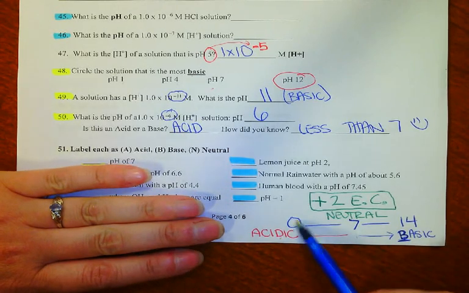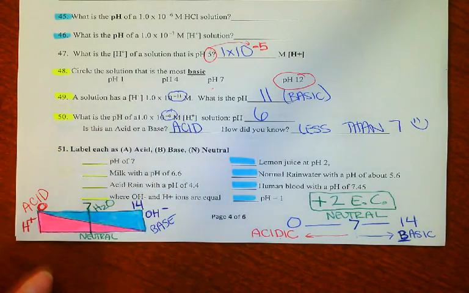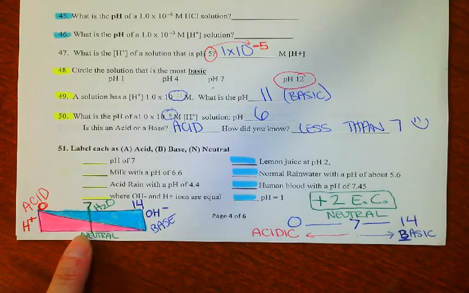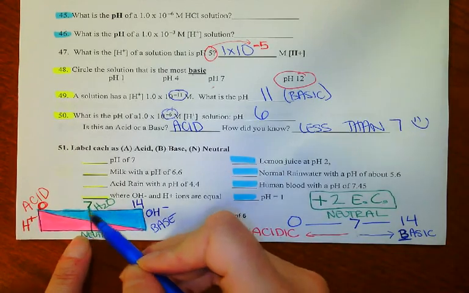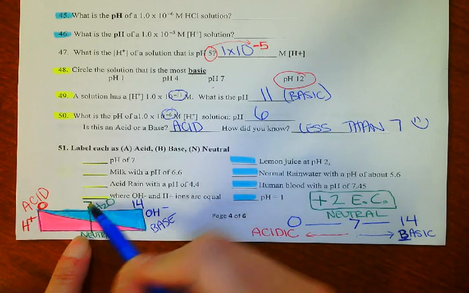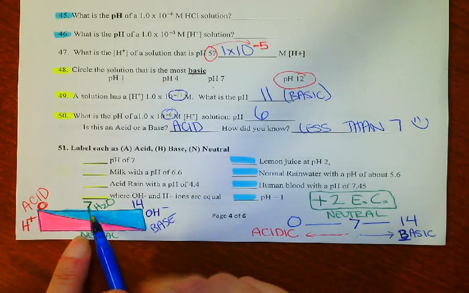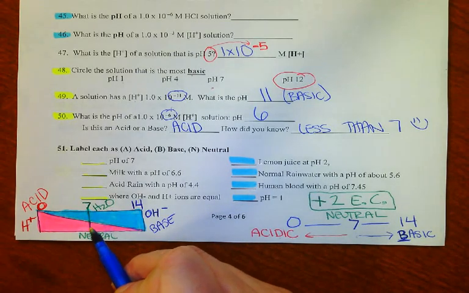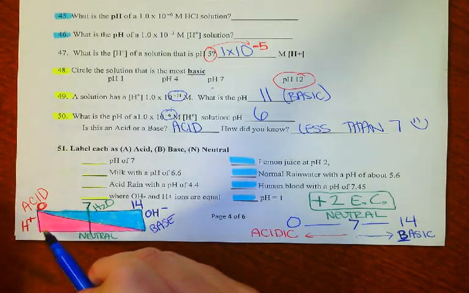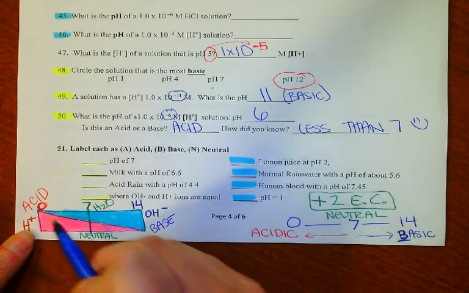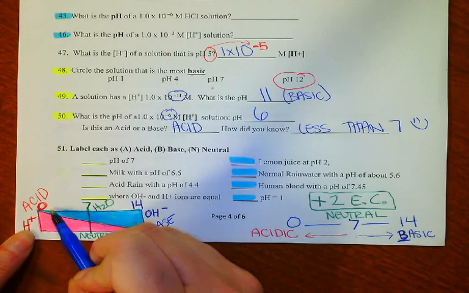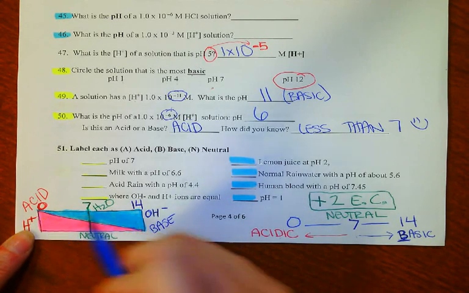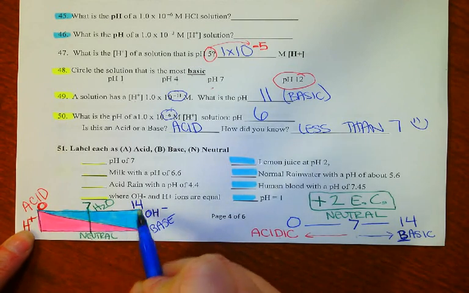Okay, and then I drew this just to kind of show you, if you are neutral right in the middle at pH of 7, that means you have H and OH, which is water. As you move away from 7, you're getting more and more acidic, which means you're having more acid. You can also say you're having less base. As you move towards 14, you're more basic. You're also less acidic.